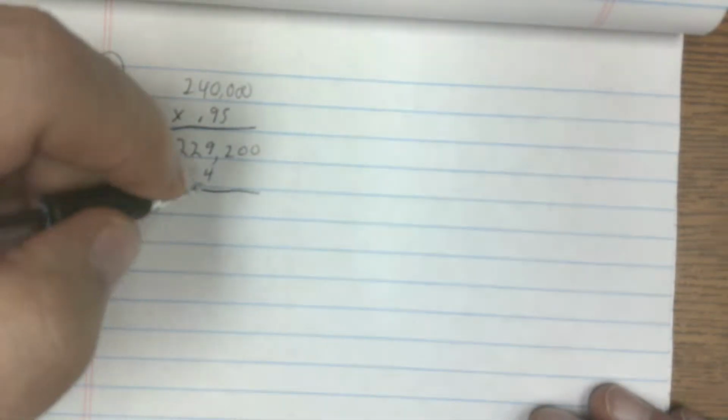So we will collect 229,200 of this 240,000 sales. 60% are collected in the month of sale, so 60% of that was collected in November. And the remainder are collected in the month following the month of sale. So 40%. So 91,680 of November's credit sales will be collected in December.